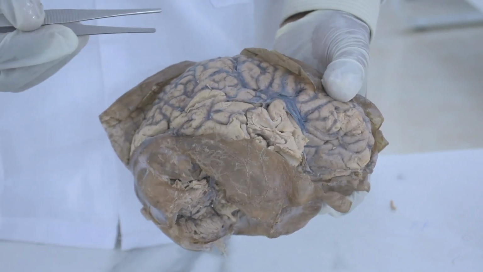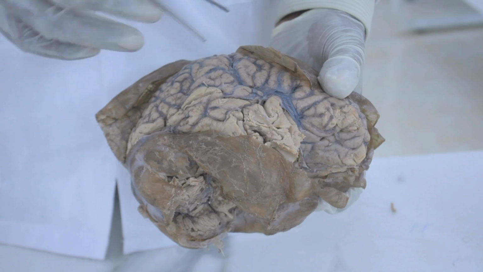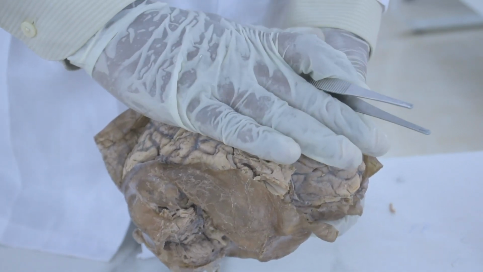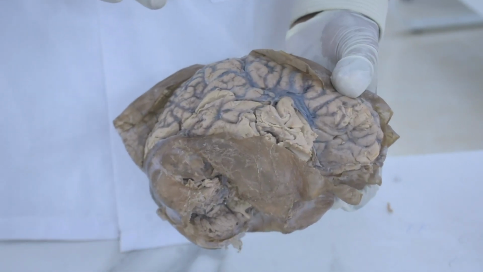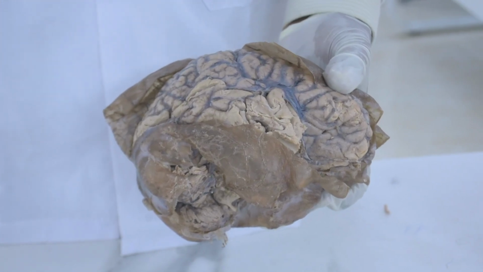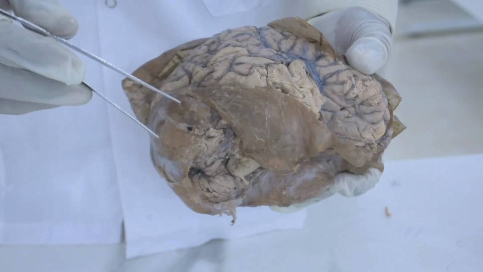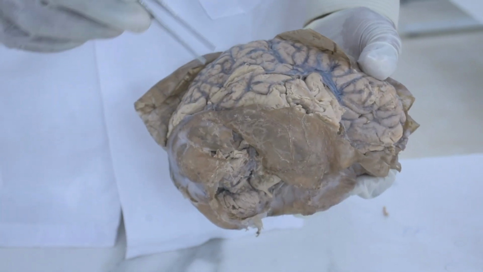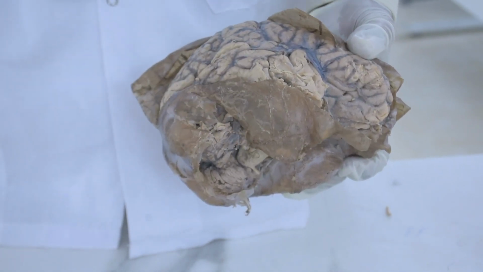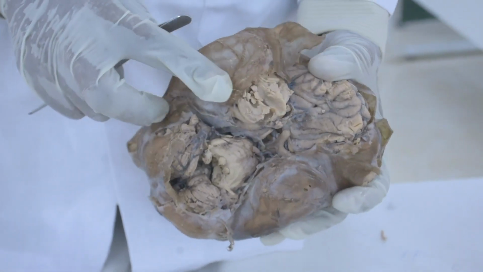Also, we can divide the brain into three parts. The forebrain, which contains the cerebral hemispheres, the midbrain, which contains the midbrain, and the hindbrain, which contains posteriorly the cerebellum, and anteriorly the pons and the medulla oblongata, which is not located here in this cadaveric specimen.